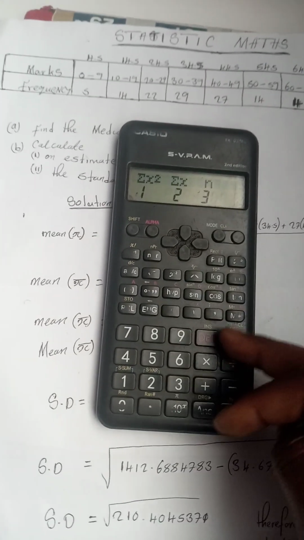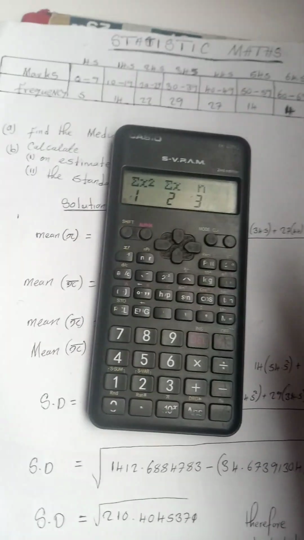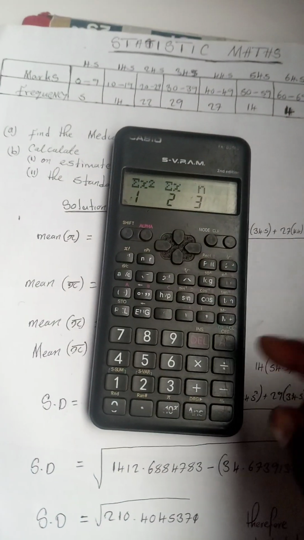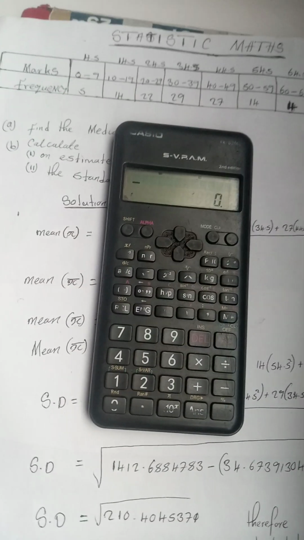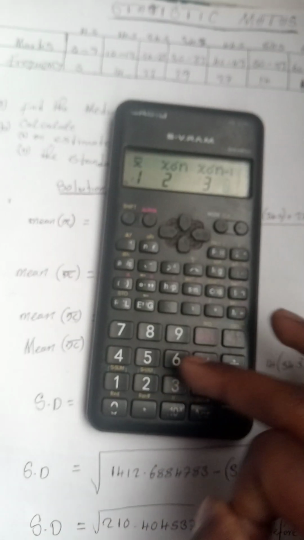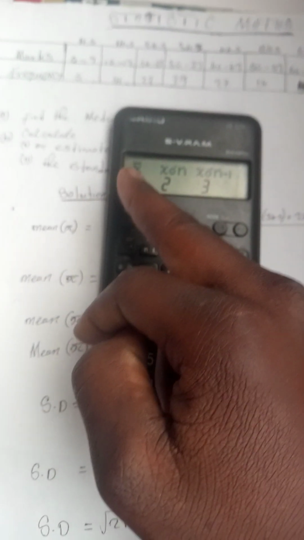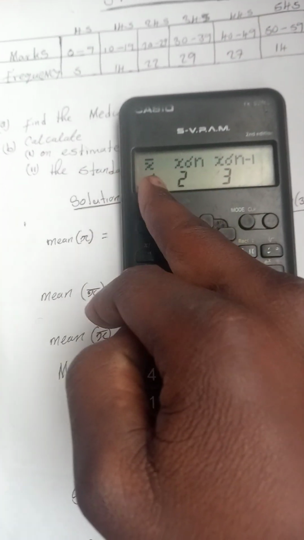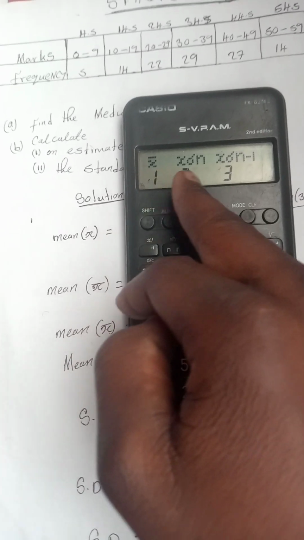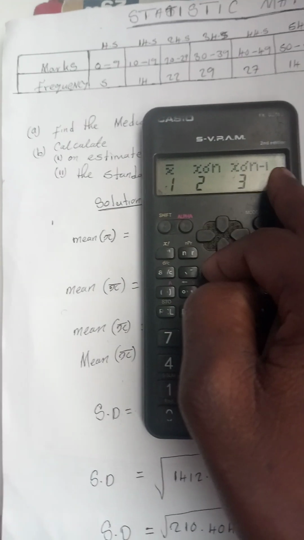If you want, you can even cancel, so long as you have entered those things. The calculator has already kept them. Now we are going to type shift. You can see this is the mean, this is the standard deviation, and this is the population.